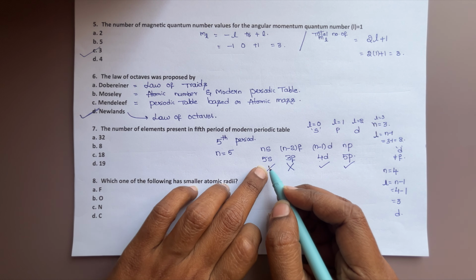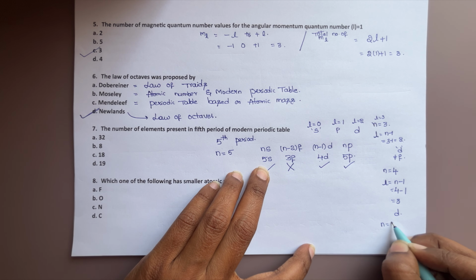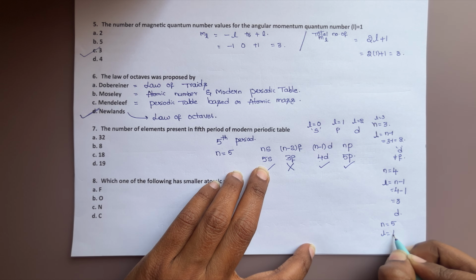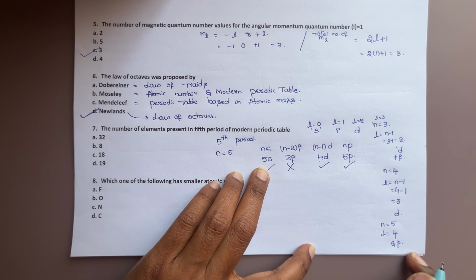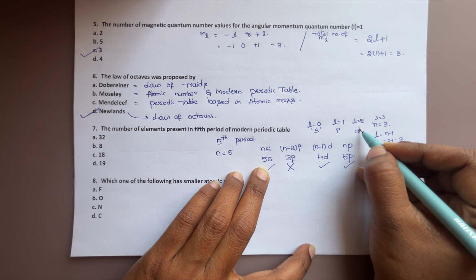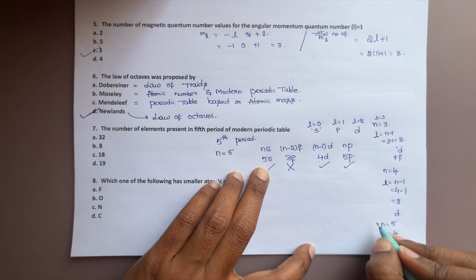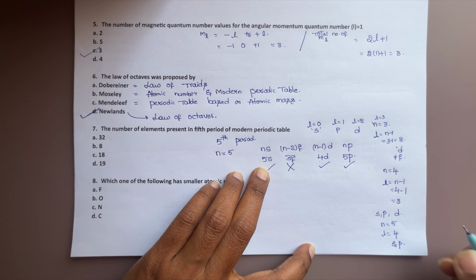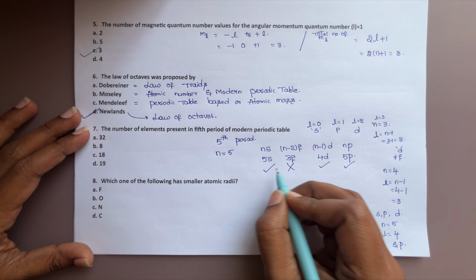So n equal to 5 means L up to 4, so definitely s and p orbitals are possible. L equal to 2 means s, p, d is possible. L equal to 3 means s, p, d, f is also possible, but here that is not the criteria. And then L equal to 4 means s, p, d. Likewise, these are all possible.